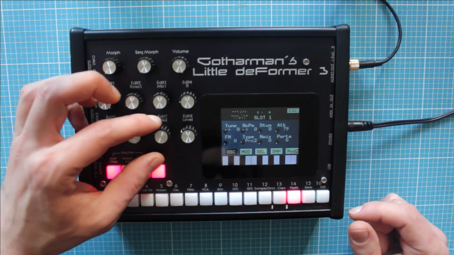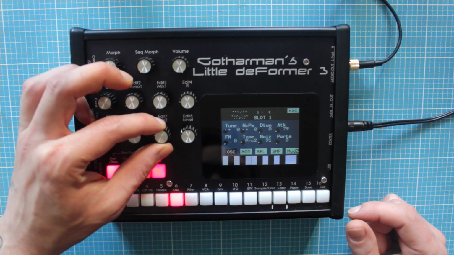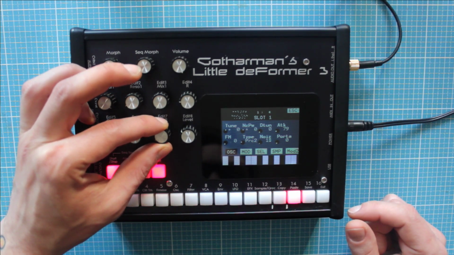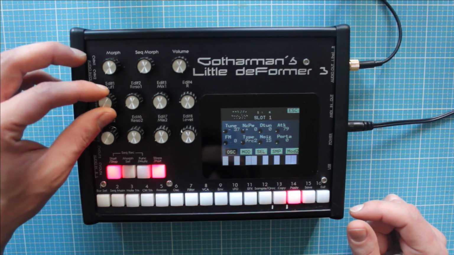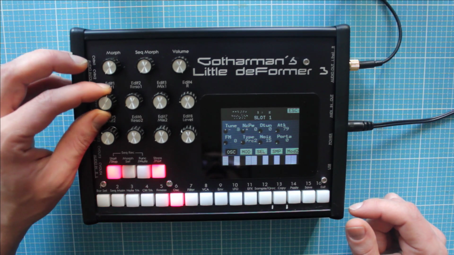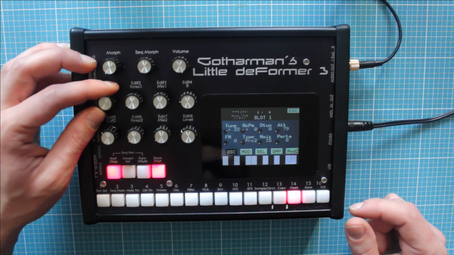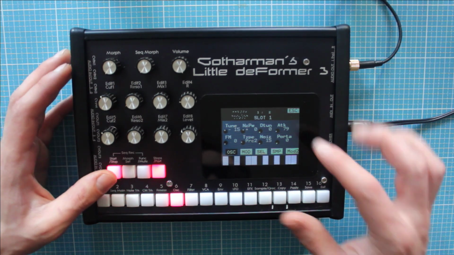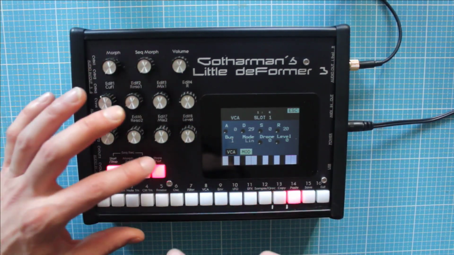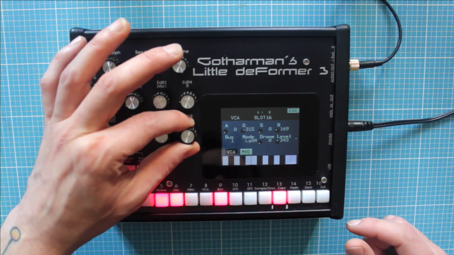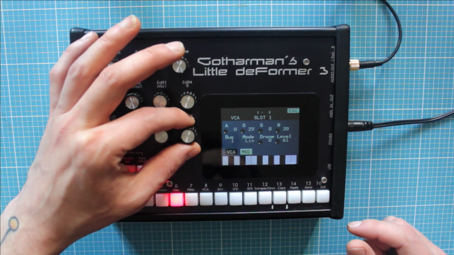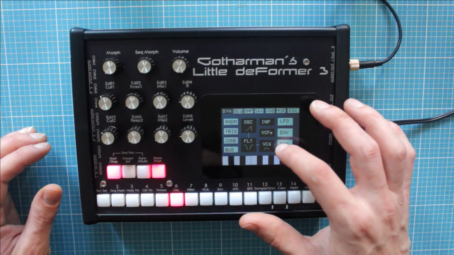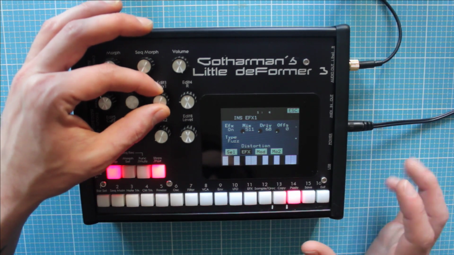Let's try the noise. As you can hear, with different pitch, the sound really changes. So now the idea is mixing this sound with the first one. Let's bring back the first one. And here it is. Let's add slightly more distortion.